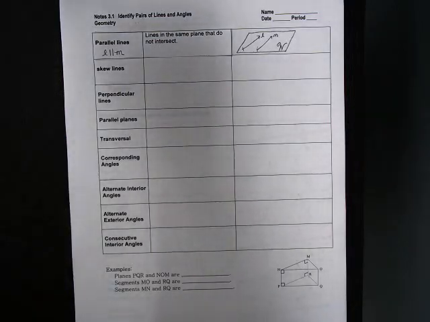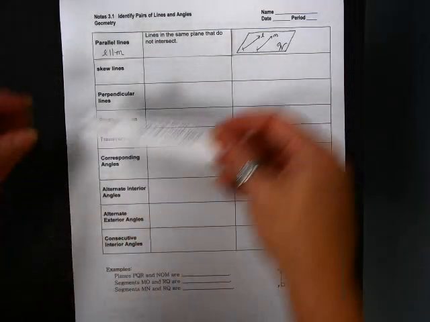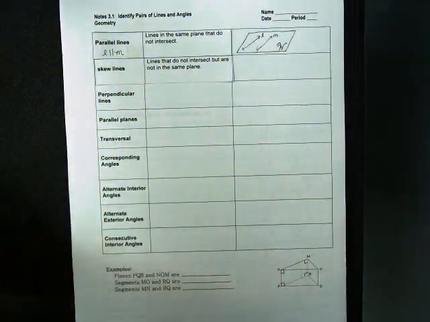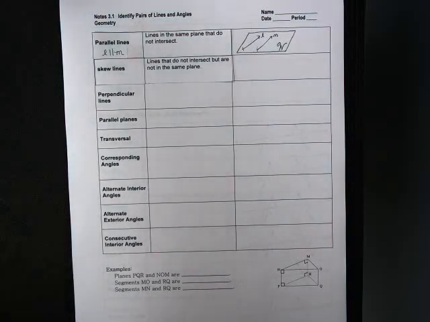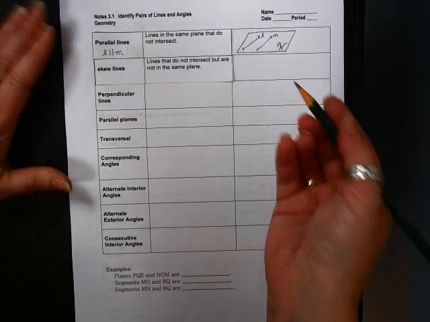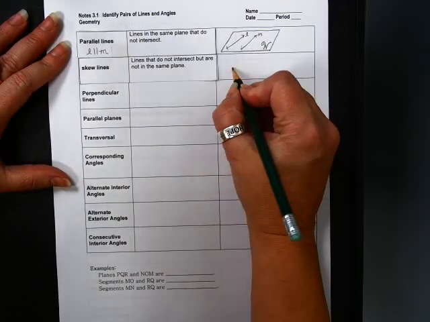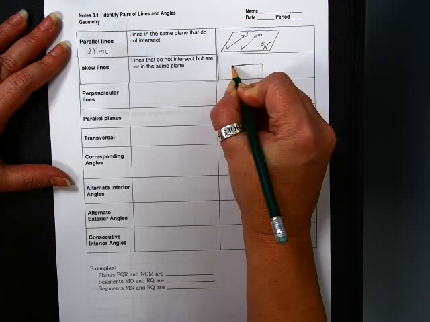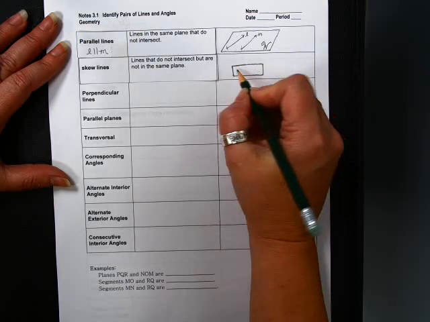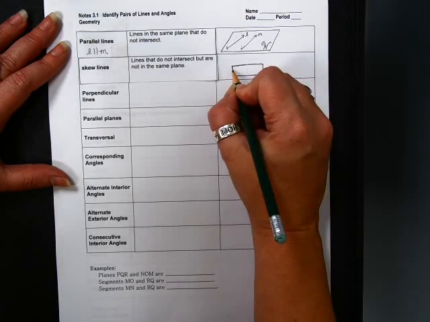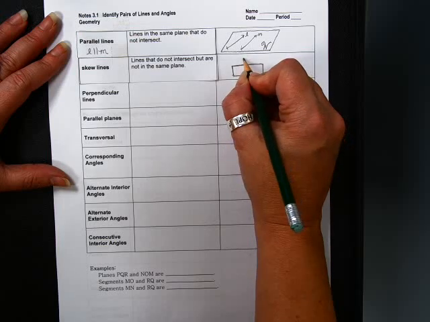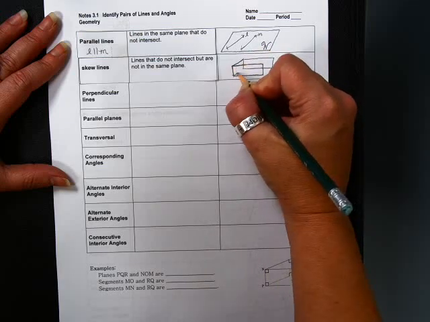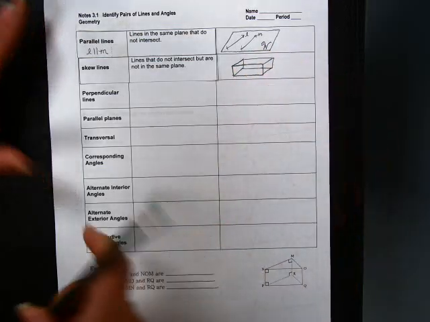The next one that you see here is skew lines. And skew lines, you may recall, are lines that do not intersect, but they're not in the same plane. So here, the best way to represent that is by drawing a box. To draw a box, a three-dimensional figure, a rectangular prism, I'm going to draw a rectangle. Then I'm going to draw this exact same rectangle, but I'm going to shift it up and to the right. And then I'm going to connect the dots, the corners.